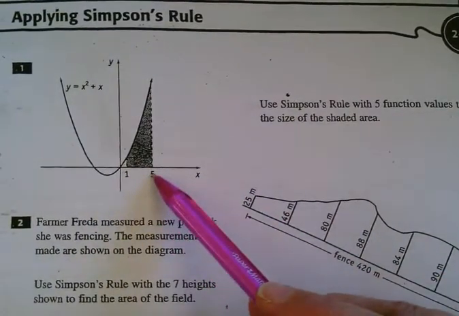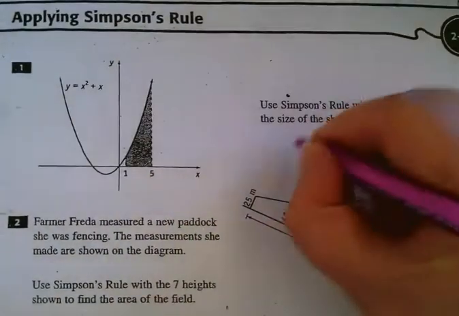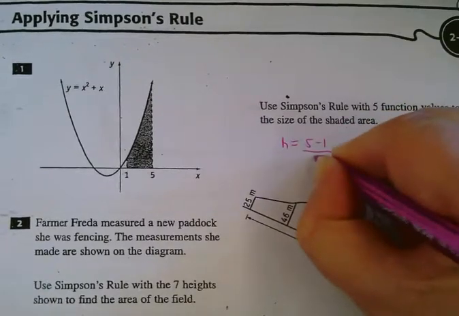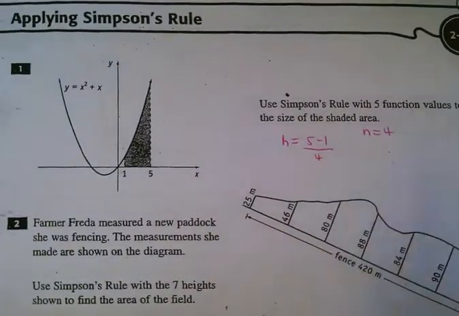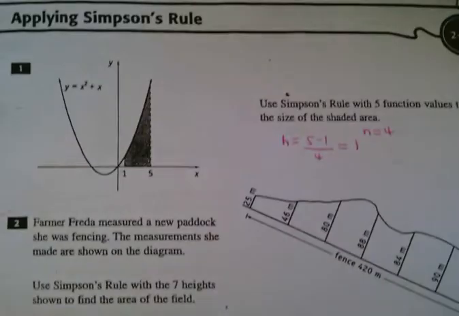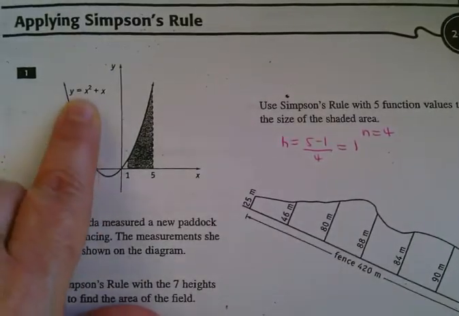1, 2, 3, 4, 5 gives you 5 values. But to find your h, it's b minus a over n. If you've got 5 function values, you've got 4 subintervals. In other words, it goes up by 1. You know how to work out the y values, don't you? You substitute into the formula. You do that yourself at home.